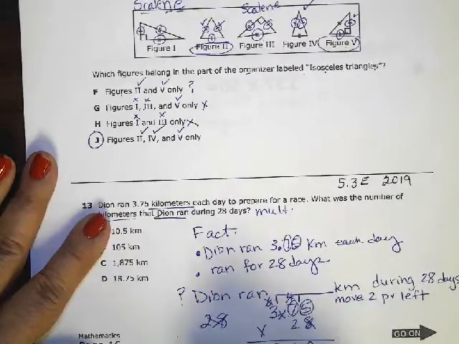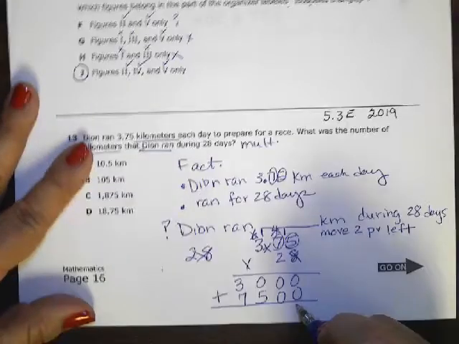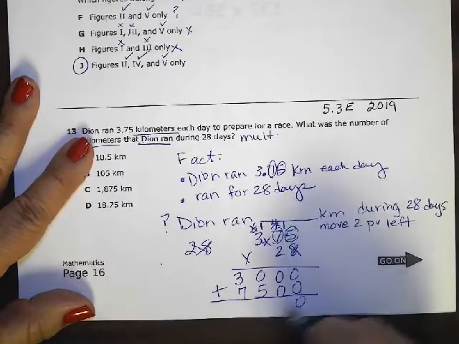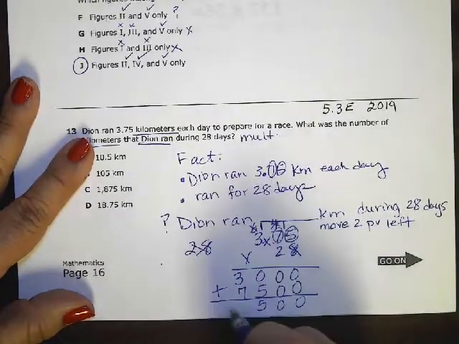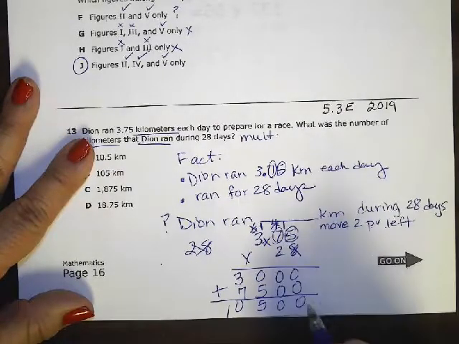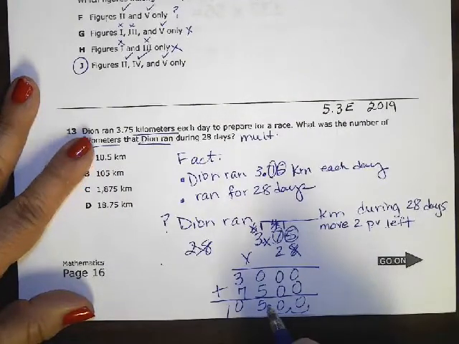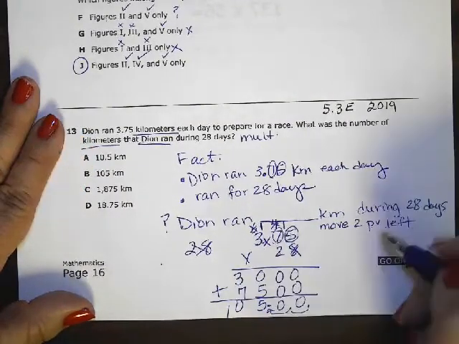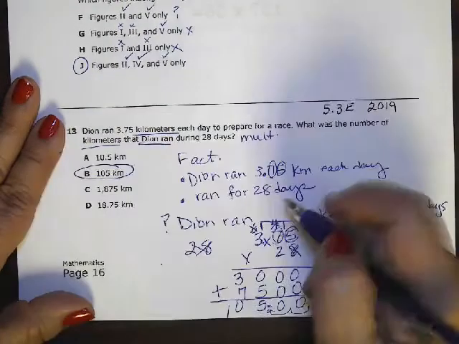I'm going to add these up. 0, 0, 5, and 10. I said I needed to move 2 place values to the left. So I'm starting at the end. 1, 2. So how many kilometers did he run? He ran 105 kilometers.